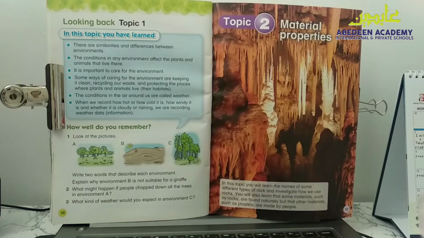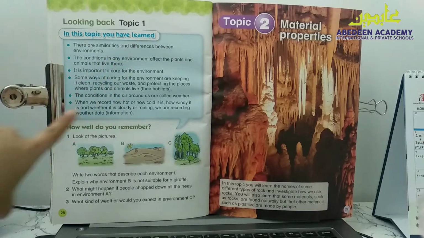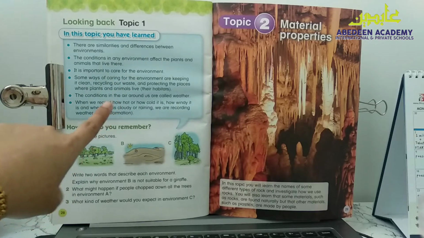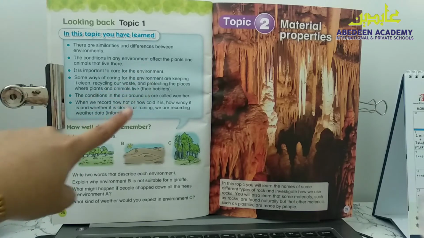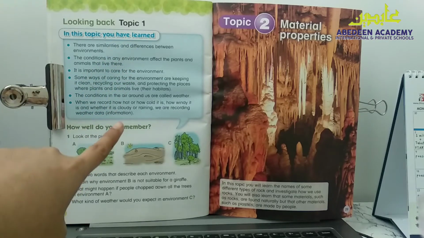And then the last one: when we record how hot or how cold it is, how windy it is, and whether it is cloudy or raining, we are recording weather data, information. This is what a weather forecaster would do, the one that we see on YouTube, where you watch the weather forecast. They tell us what's going to happen tomorrow, maybe in 2 weeks.